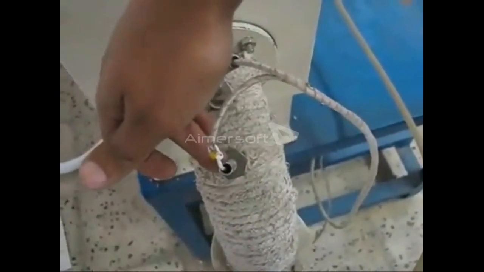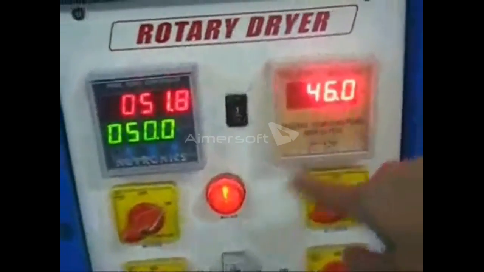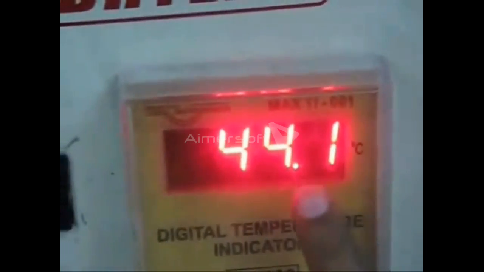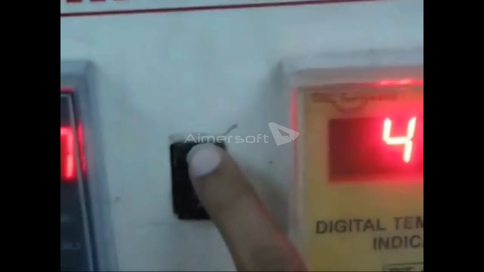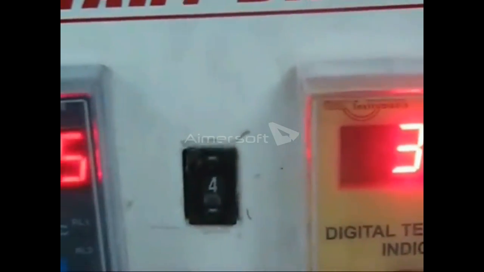These are the 4 thermocouples. Now for this we have temperatures. Like for the third thermocouple the temperature is 33.7, for the fourth thermocouple the temperature is 33.6 and so on.